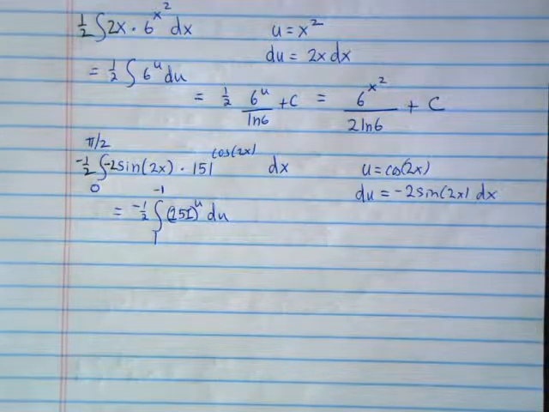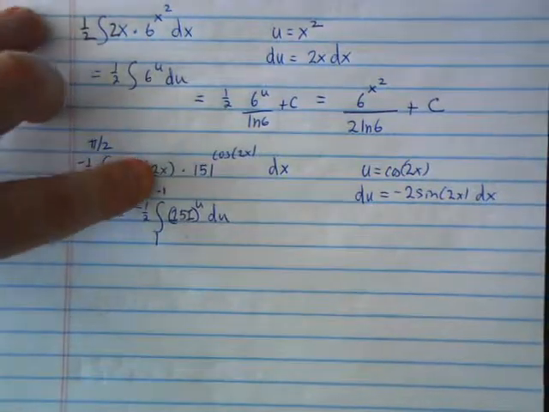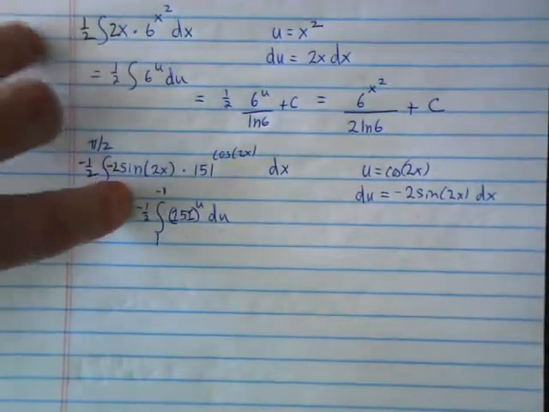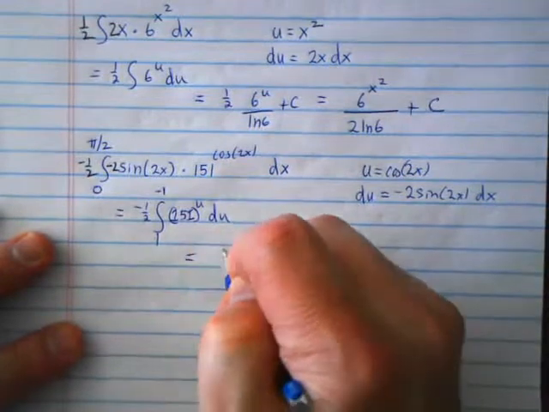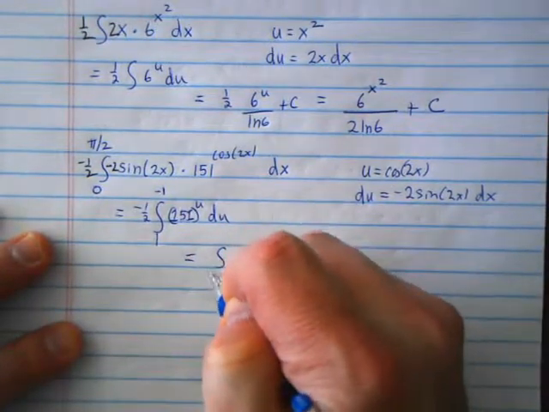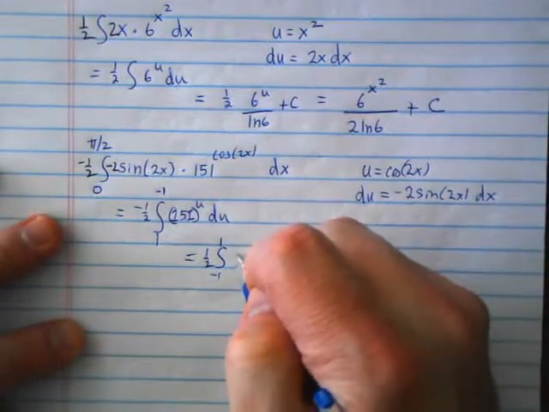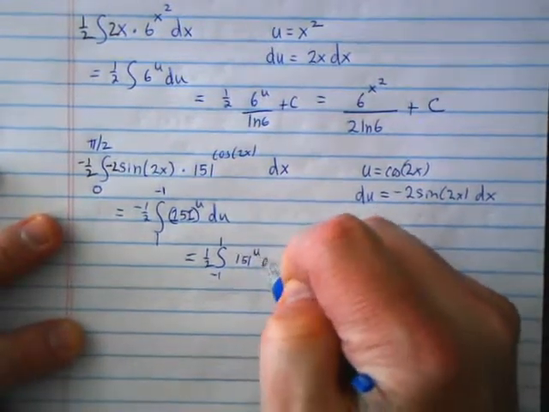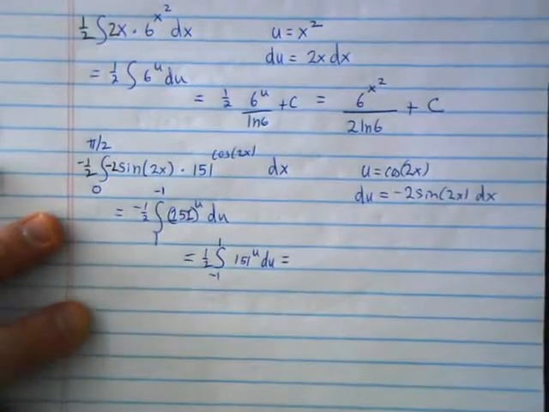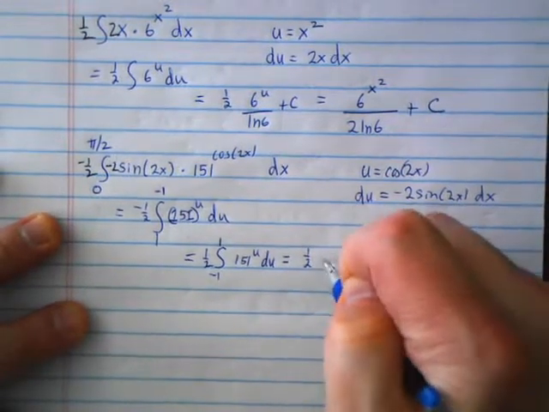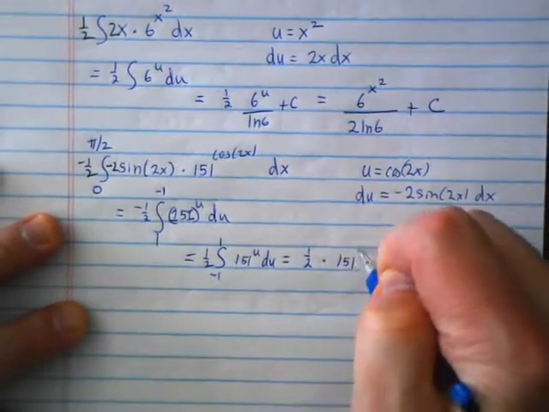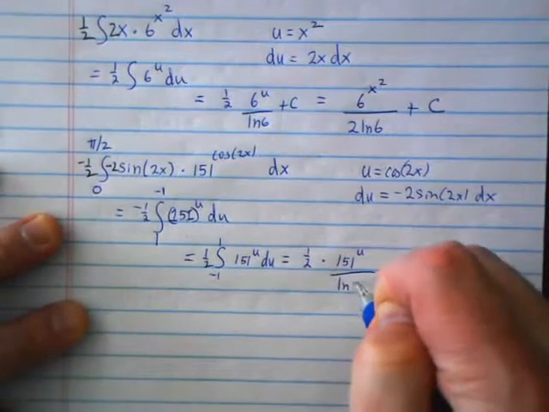Alright, well, we've seen this come up a couple times this semester. It's kind of neat with the bigger number on top and smaller on bottom, but we've got this negative out front, so I'm going to flip that. I'll write this as the integral from negative 1 to 1, and I'll still have a 1/2 out in front of 151 to the u du. So that's a 1/2 times 151 to the u over ln of 151.